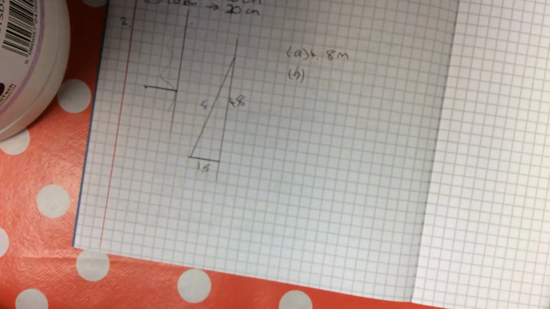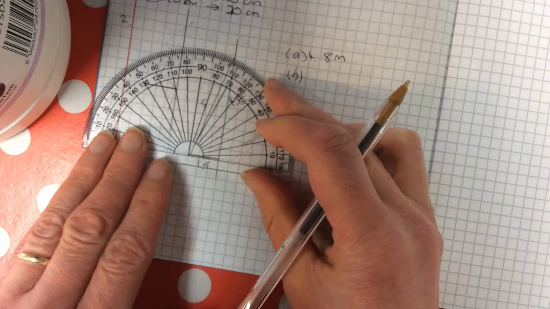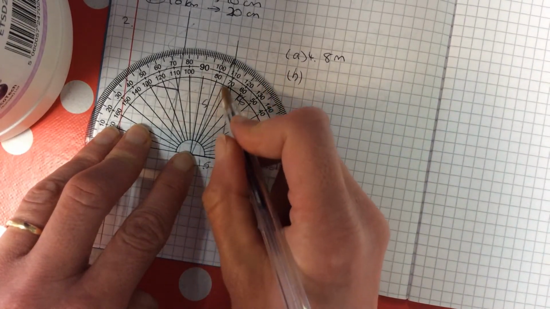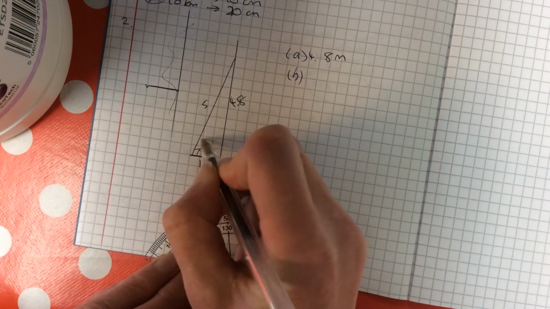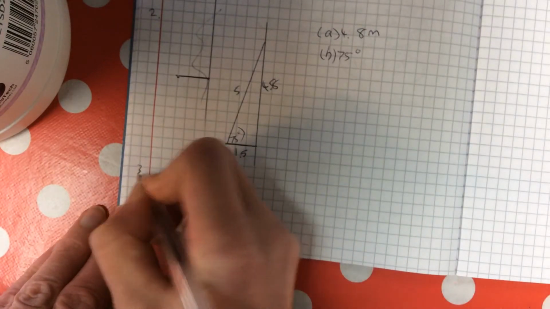Part B, if you have a protractor, you can do this. If you don't have a protractor, don't worry about it. Put it on there. And it's looking like 75 degrees. But that's only if you have a protractor. You can do that. And question 3, I'm not going to finish it for you.